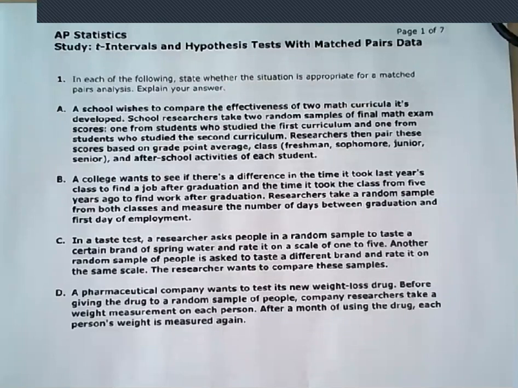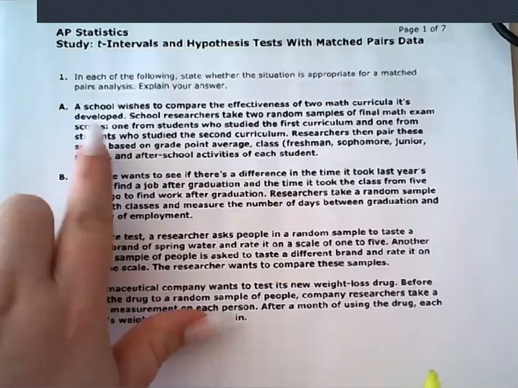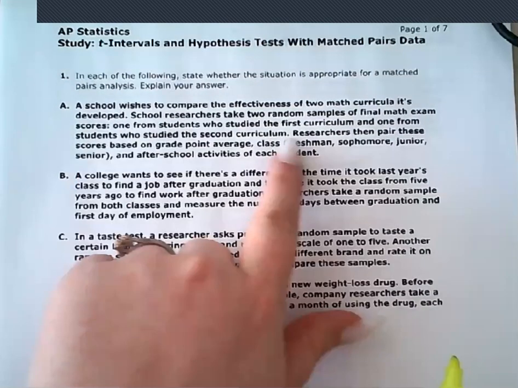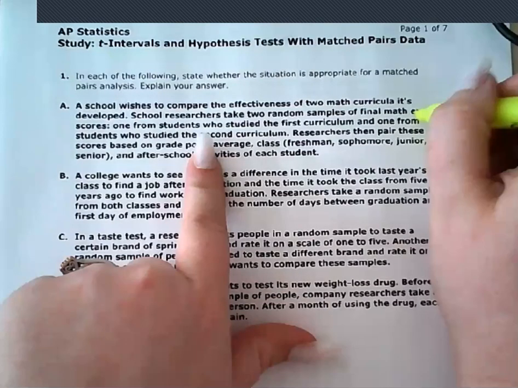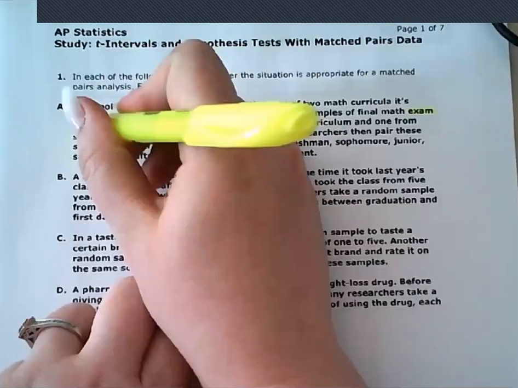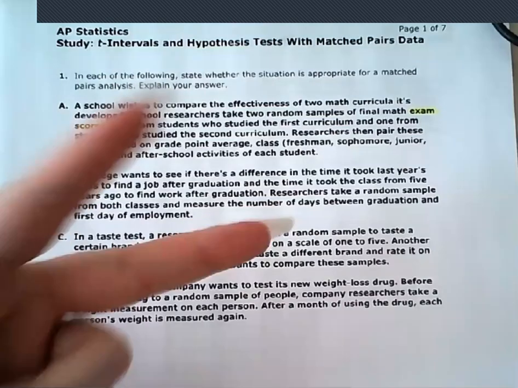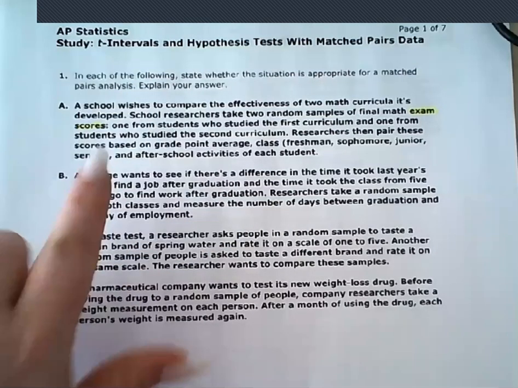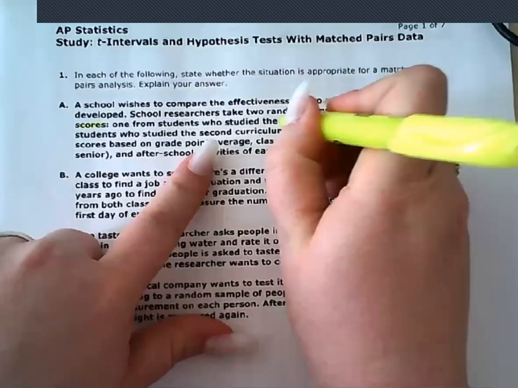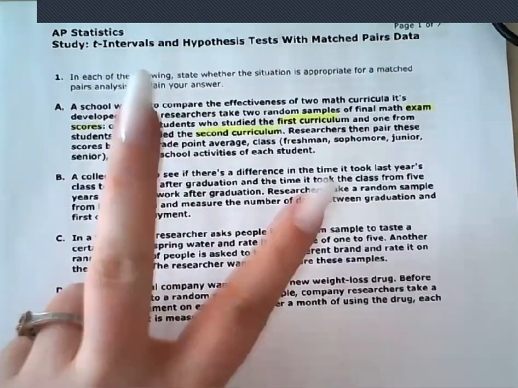So first thing, what is being measured? We should only have one thing being measured. Well, let's see. What they're measuring is exam scores. They're measuring exam scores for both of their samples, so that's good. Two, are two different treatments being imposed, one on each sample? Yes, one is the first curriculum and the other is the second curriculum. So there are two treatments being imposed.